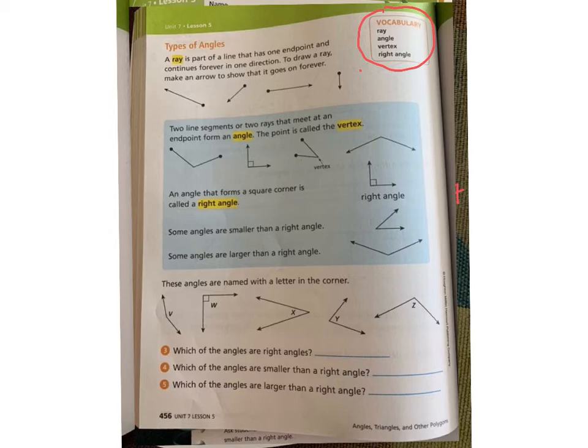Okay, so let's read about what a ray is. A ray is part of a line that has one endpoint and continues forever in one direction. So notice here, I want you to circle, it has one endpoint and one arrow. So we know that the arrow tells us that it's going to continue in that direction. And these are all examples. So if you could just circle those for me, and we can tell because it's got an endpoint and an arrow.